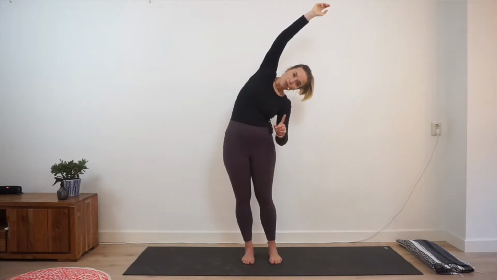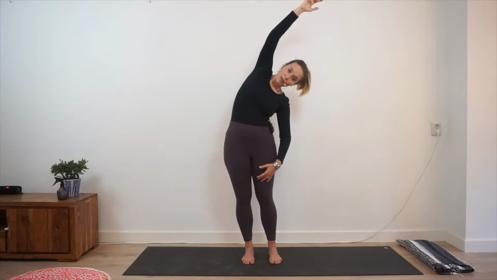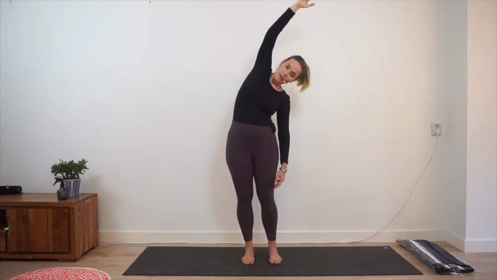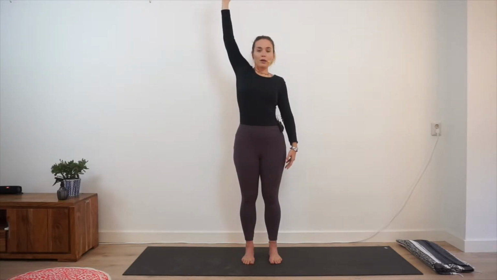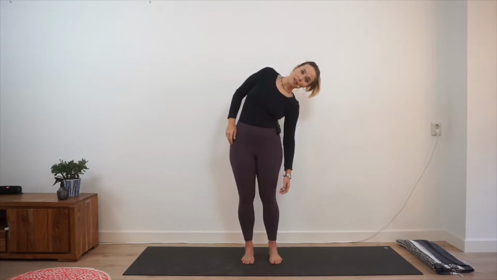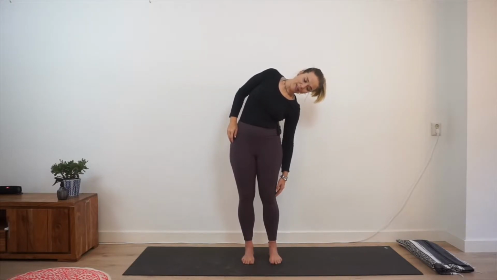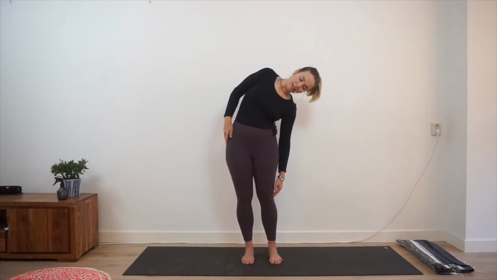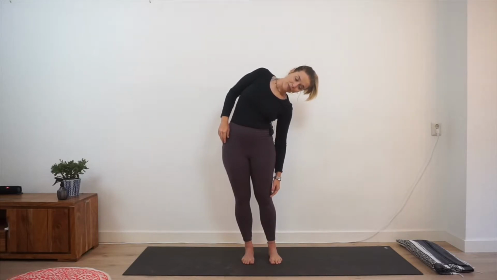Feel the weight distribution change in the feet, but try and keep it relatively equal. And then bring yourself back up and take the arm down over to the other side. So this is right arm coming down. Good. Side bend as deep as you can, but take a little bit more weight into that left foot.